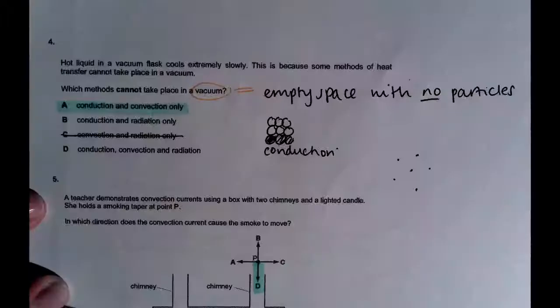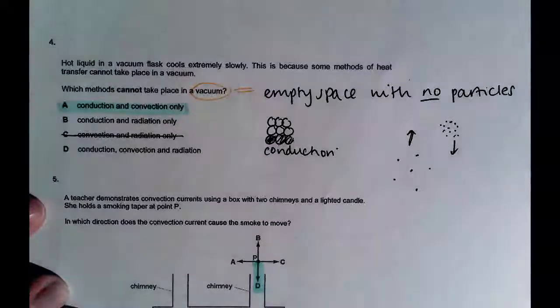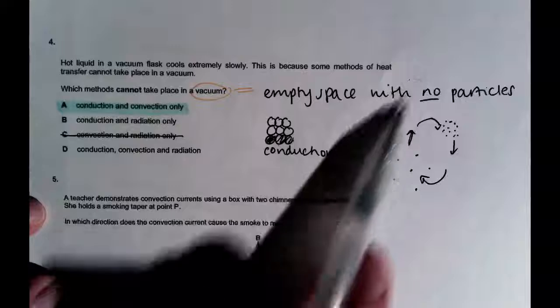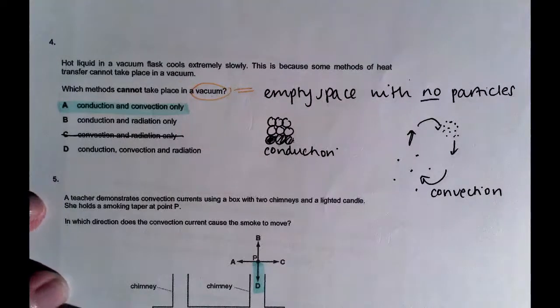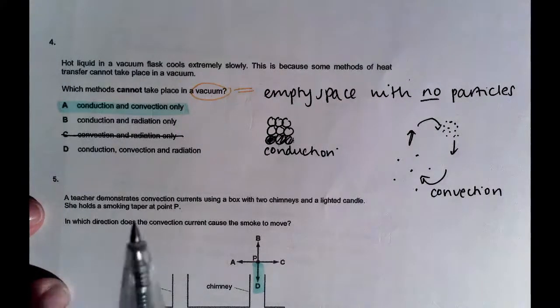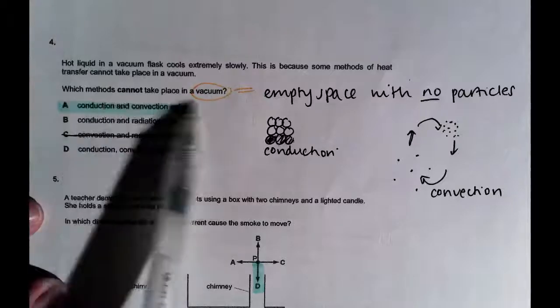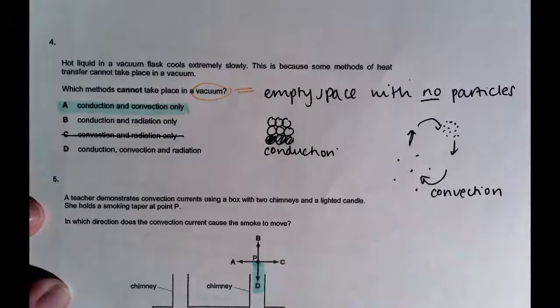So remember that if we've got particles that are less dense, they rise, and particles that are more dense, so closer together, sink. And that's how we get this convection current set up. And again, this clearly needs particles. So convection needs particles. Therefore, I know that a vacuum cannot have convection happening in it.